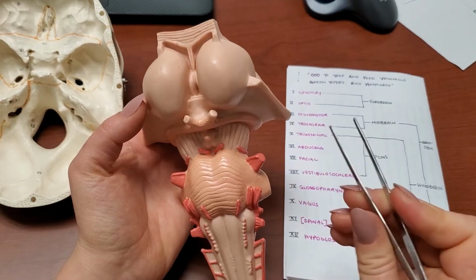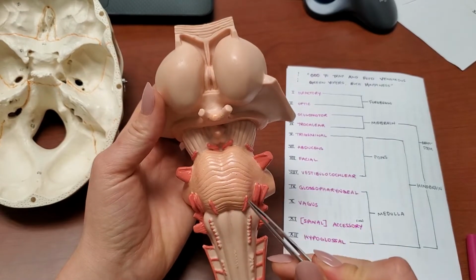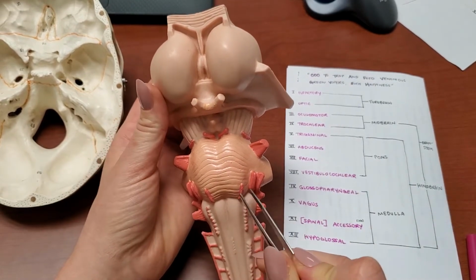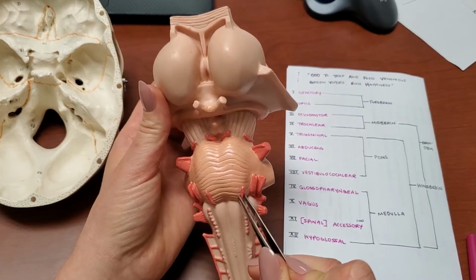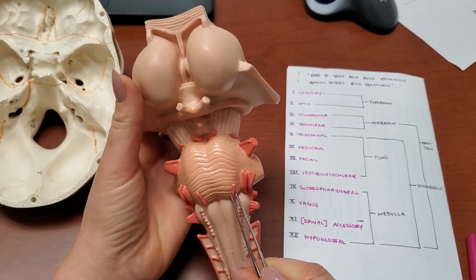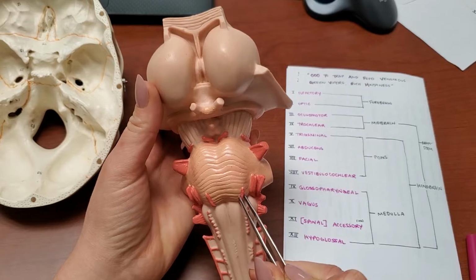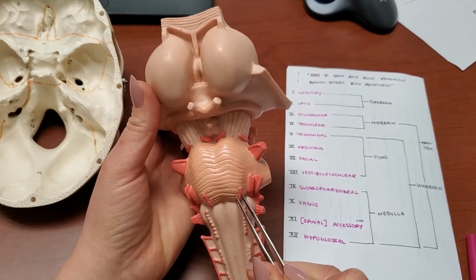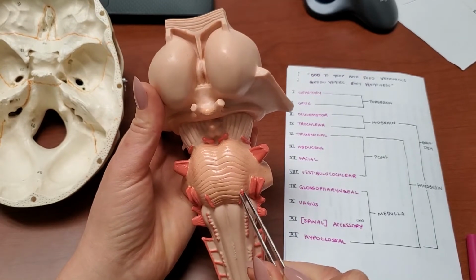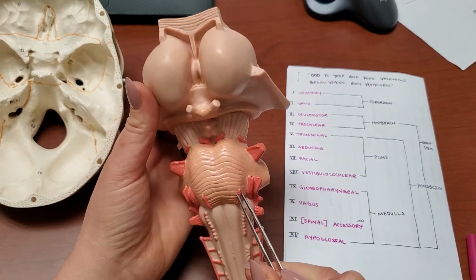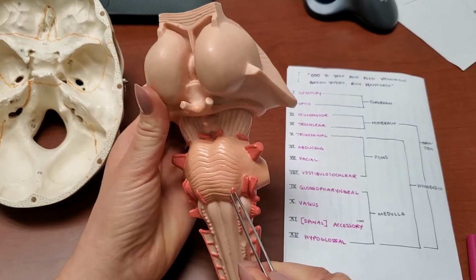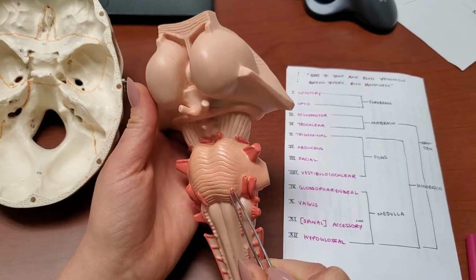Abducens is up next, number 6. And for that, we're just going to take one more step down. Again, going a little bit more midline. And where does abducens get its name? Well, abducens is going to go to your eye and help abduct your eye, help give you that side view so you can side eye all your friends when they're being weird, okay?